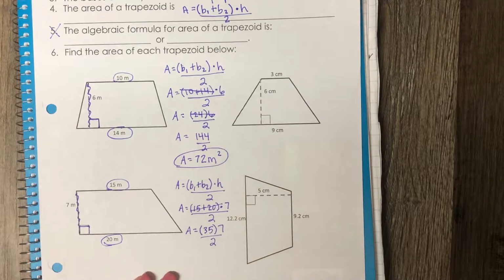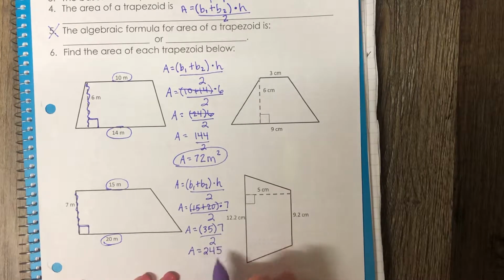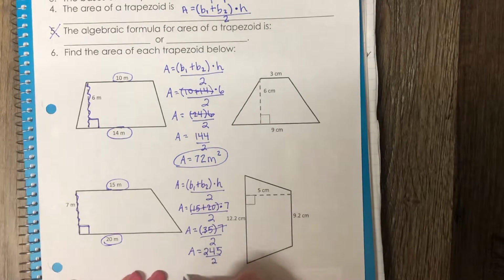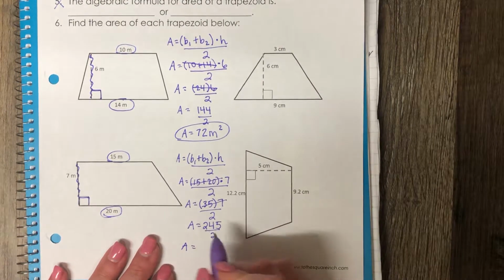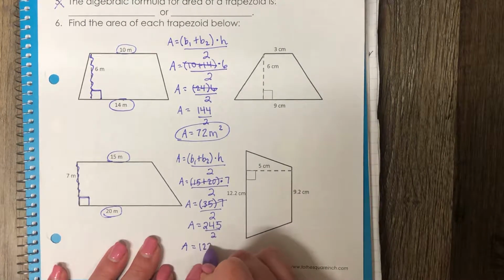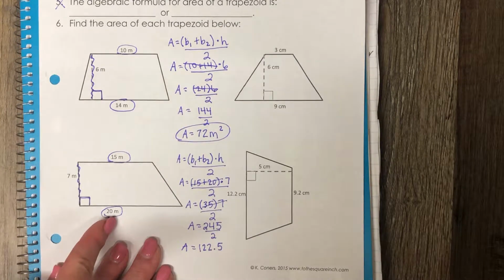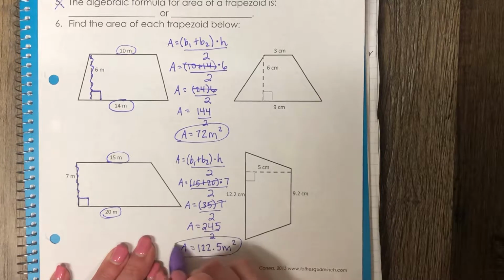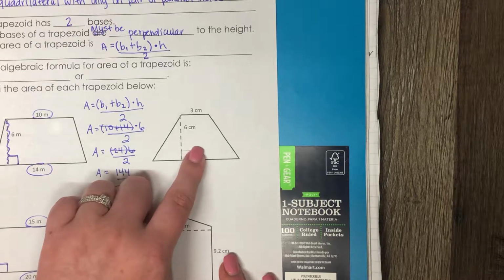Now we want to do 35 times 7, and that gives us 245. So we did this step, and now we're dividing by 2. So 245 divided by 2 gives me an area of 122.5. And then because it's area, just like up here, we have to do our units squared. We're measuring in meters, so it would be meters squared. Okay? I want you to go ahead and try this example on your own.